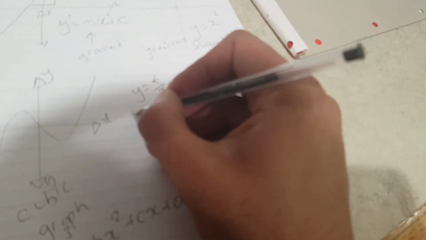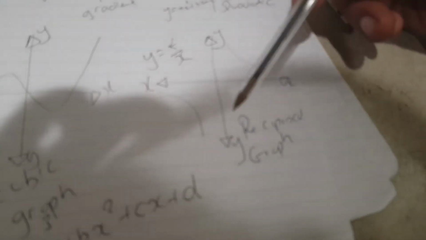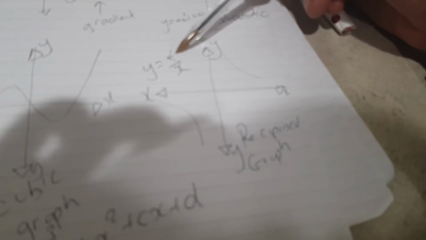The reason why it's like this is because we can't solve this for x and y, hence why it never touches the axis. The y-axis is when x equals 0. Well, in maths we can't divide by 0, so that's why it gets closer and closer and closer to the y-axis, but never actually touches it.